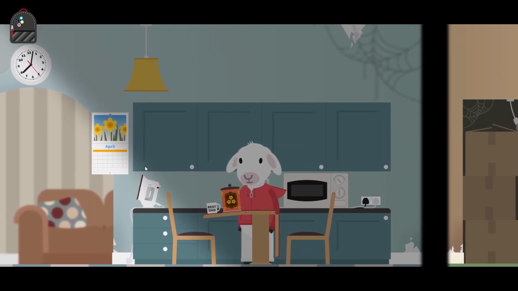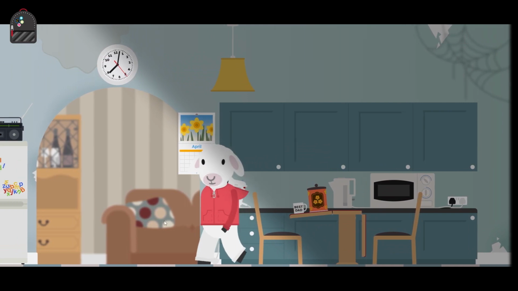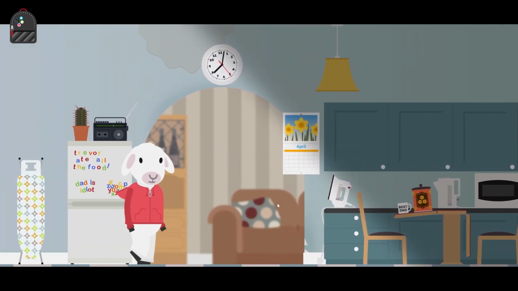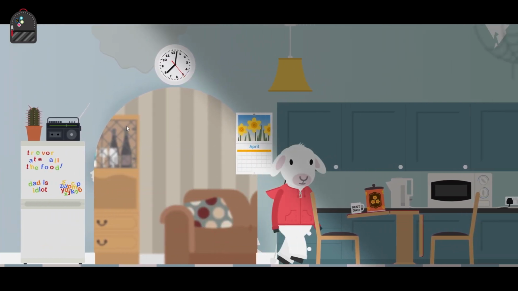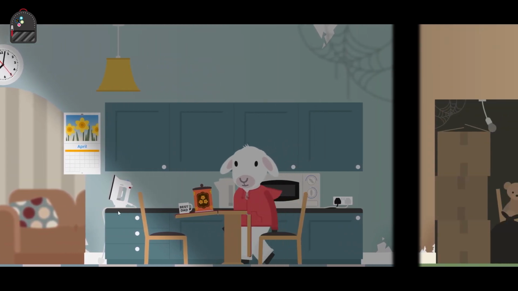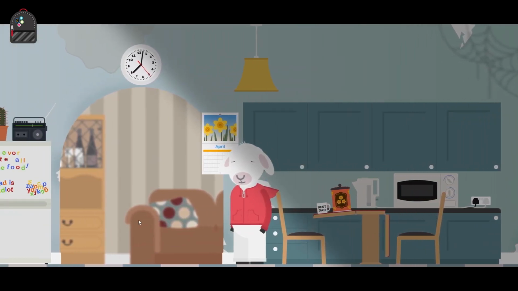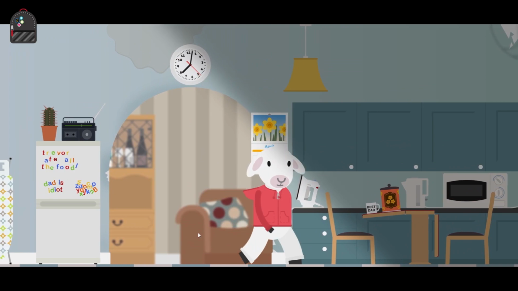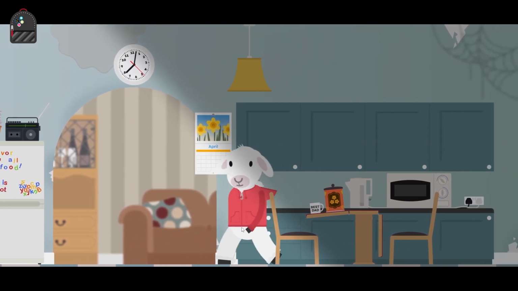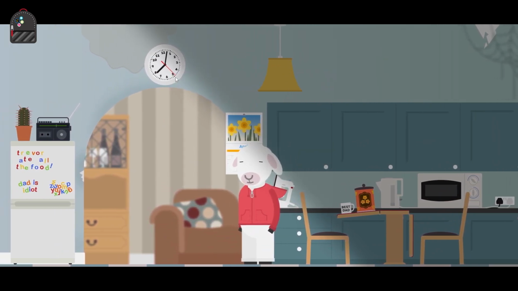Anyway, you've got another bit of parallax going on here. This is the sort of living room. You can see it's moving at a different speed to the base layer, just to give a bit of a sense of depth again. And I've blurred all of this to keep the focus on Trevor and the foreground, the base layer. I've done this little animated clock here.